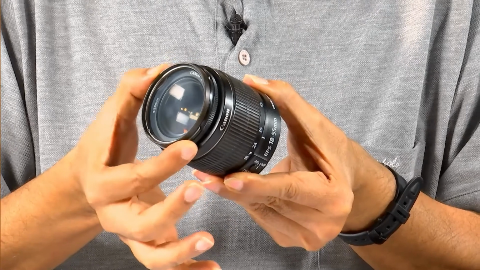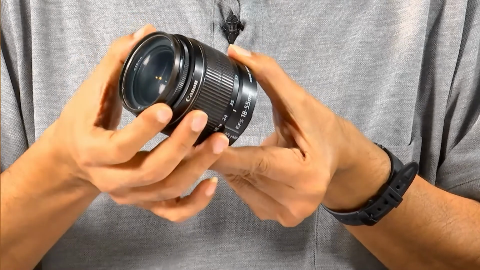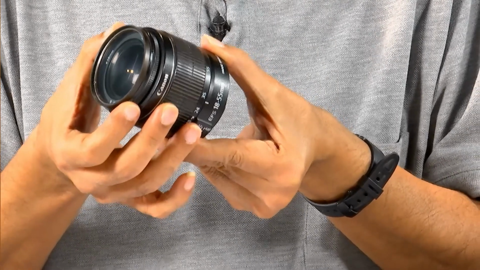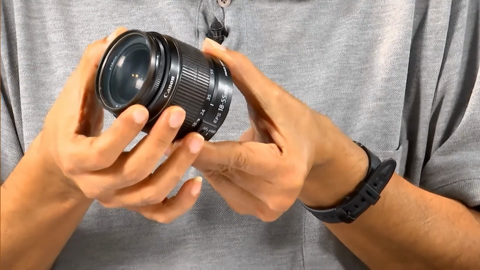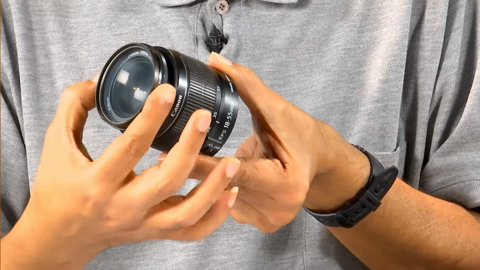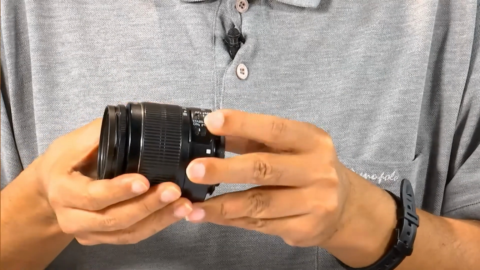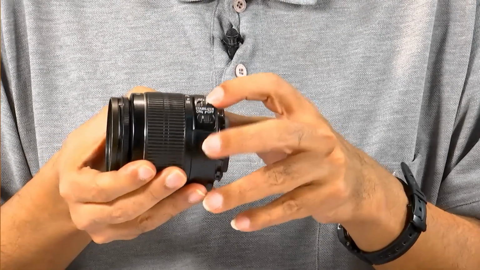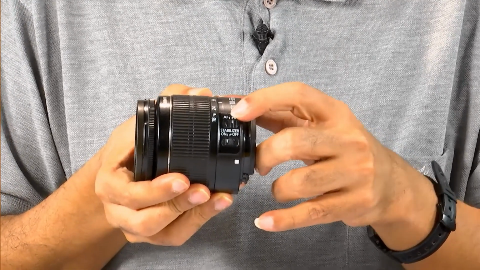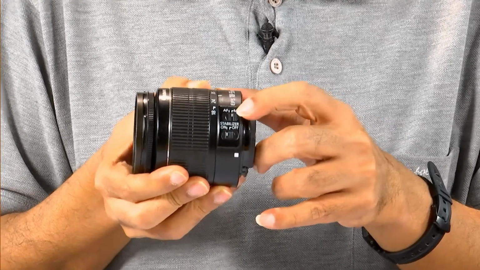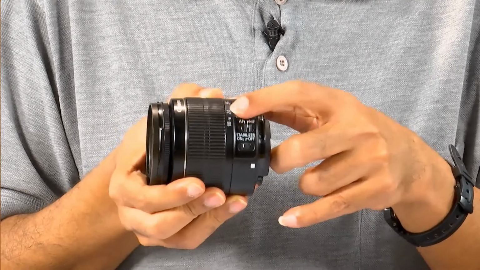Then you have an outside ring here, that is the focus ring. In case you would like to do manual focus, or when autofocusing in the camera is proving to be difficult due to various conditions, switch the camera to manual focus and turn this ring yourself and you get a perfect focus. Then you have two controls here which you will find on most lenses. One is the autofocus and manual focus switch. AF means autofocus, MF means manual focus. So you switch between the two depending on what shooting conditions you are exploring.